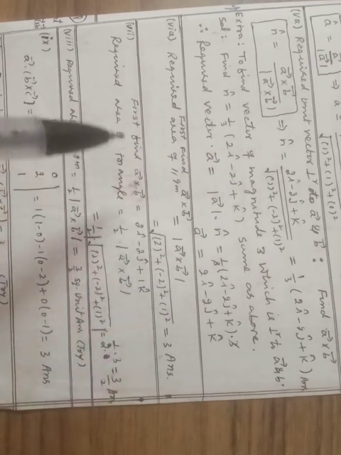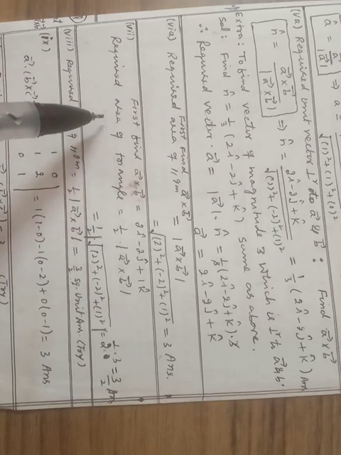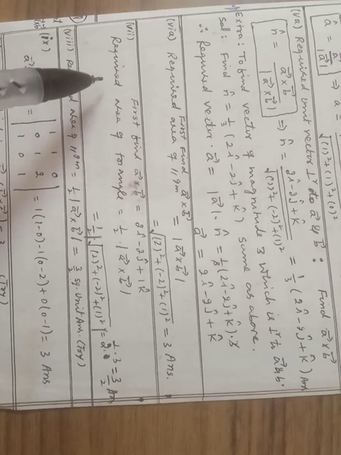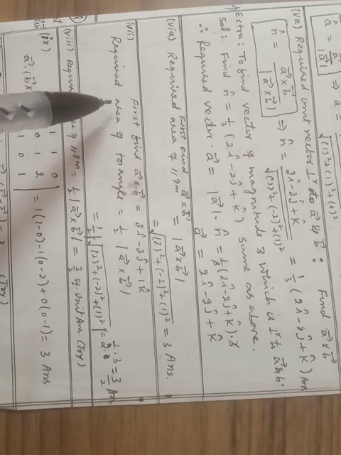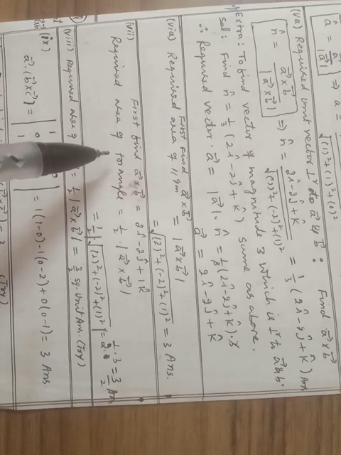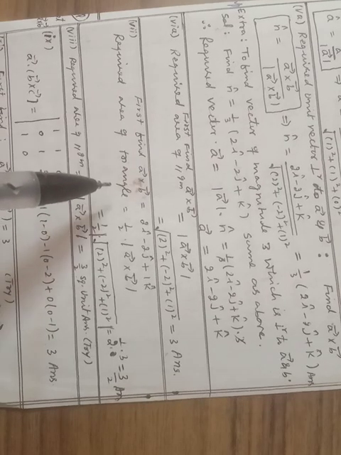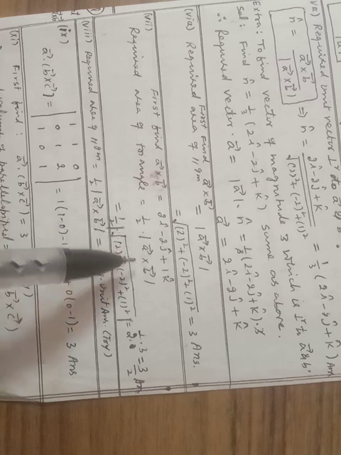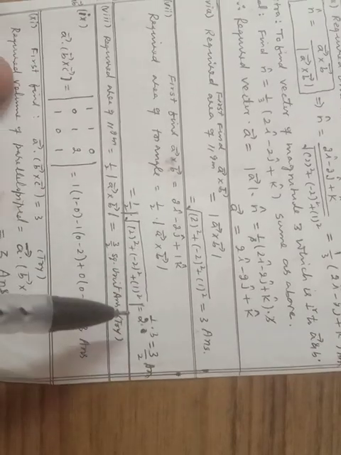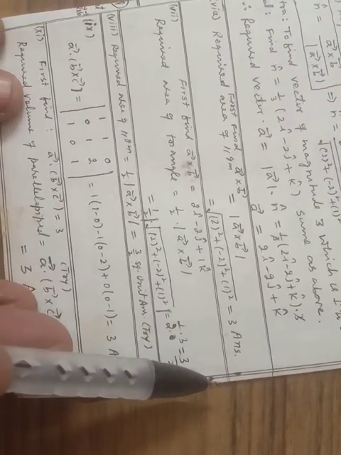It is 3. Seventh part, if A and B are the sides of a triangle, then its area will be half of magnitude of A cross B. Put values, get answer.